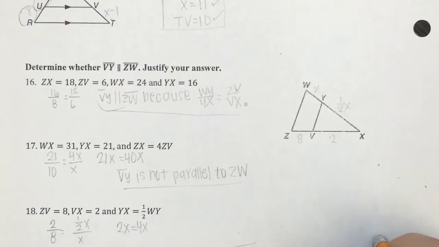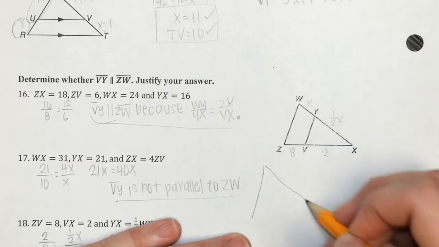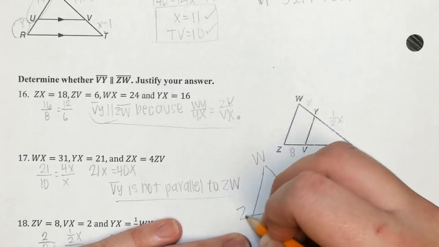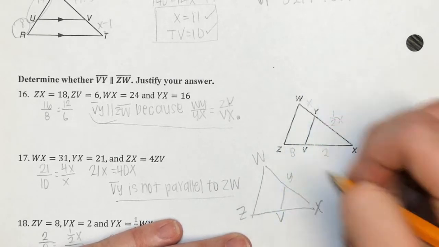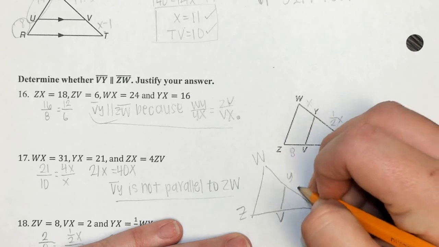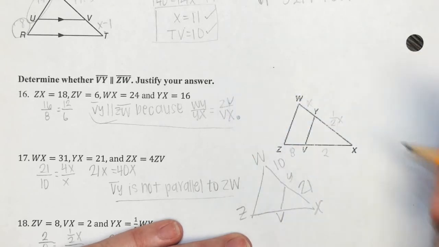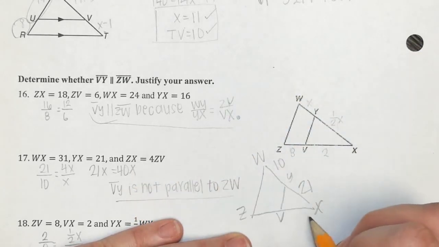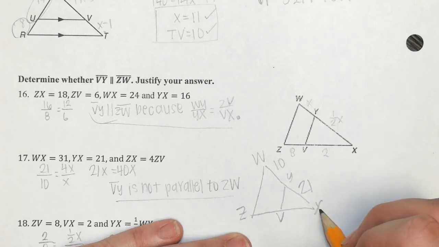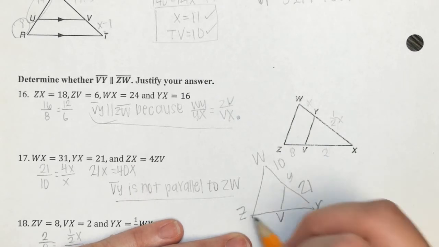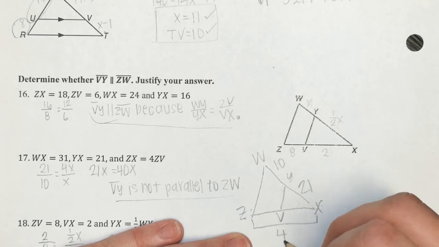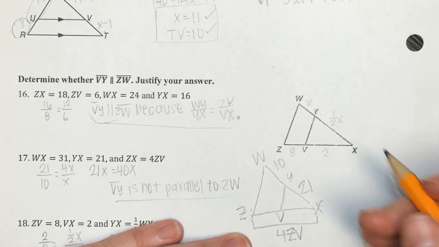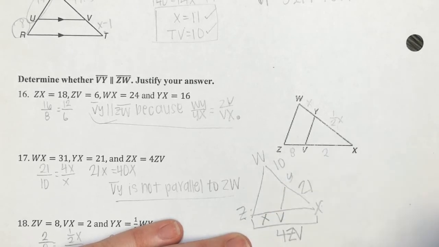21. If you want me to, I'll draw this out so y'all can see W, Z, Y, V, X. WX, this whole thing is 31, and this is 21, which meant this was 10. And then Z to X was 4 times Z to X, did I draw that right? Z to X is 4 times ZV. Well, I'm going to call ZV x.